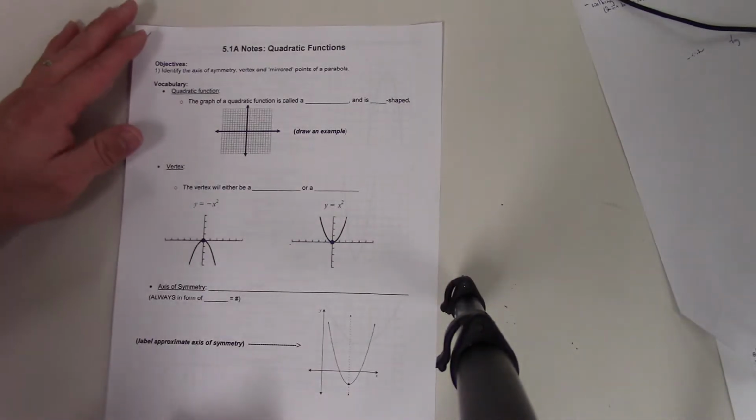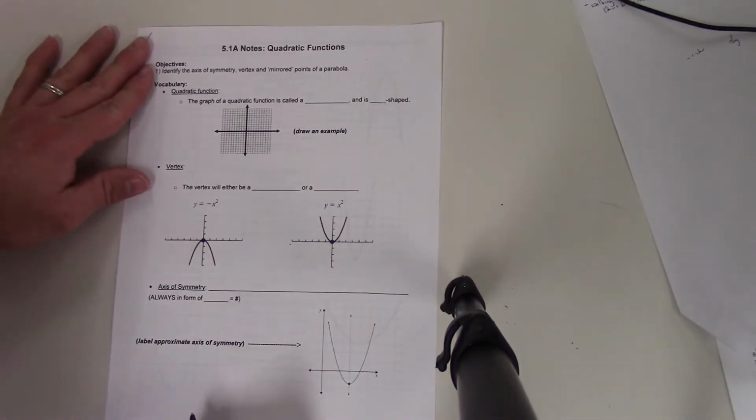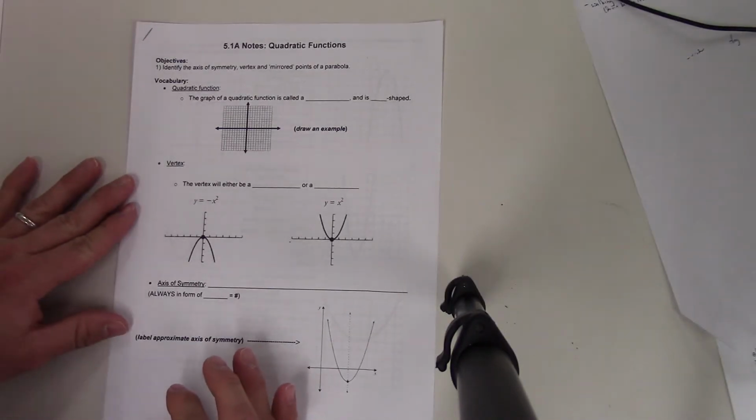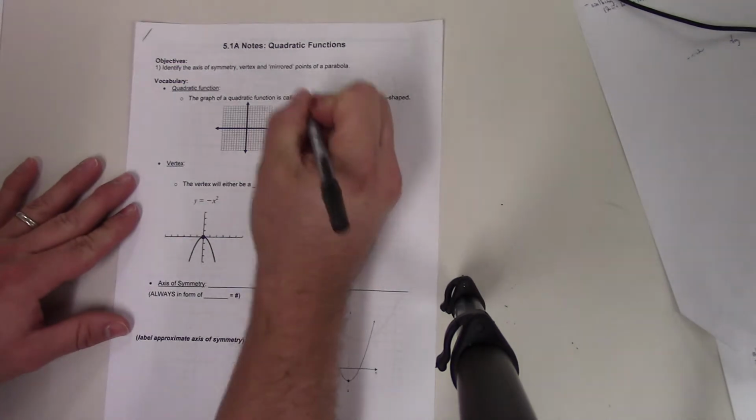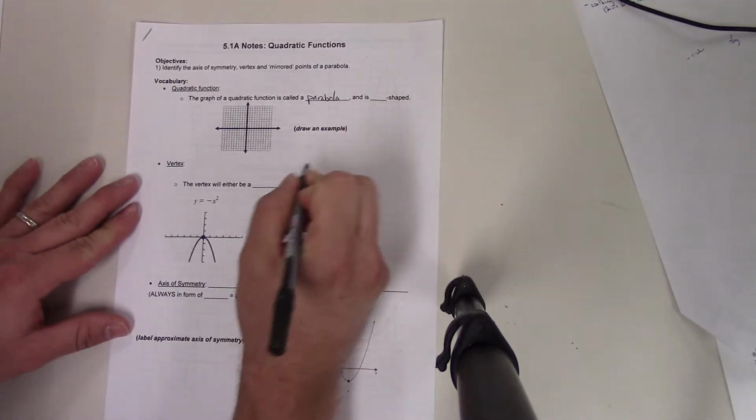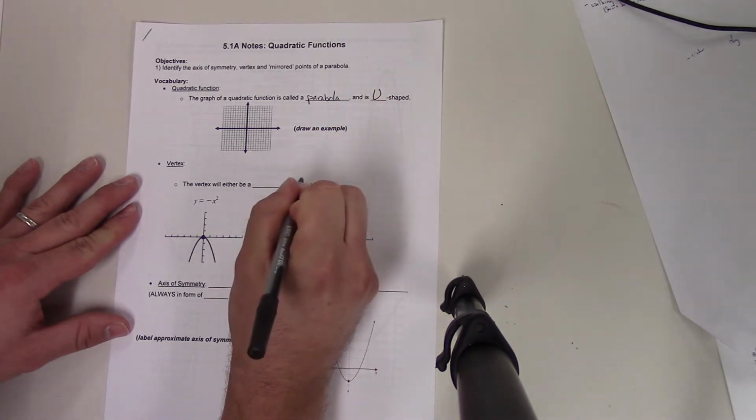Alright guys, this is 5.1a, Notes on Quadratic Functions, and essentially all we're doing today is talking about reflection points. First of all, I'm going to go kind of fast through this because I think some of the last few have been pretty long, but the graph of a quadratic function is called a parabola. A parabola, hopefully you remember, is a U-shaped graph.